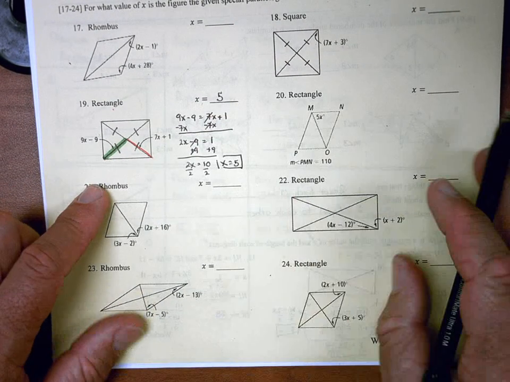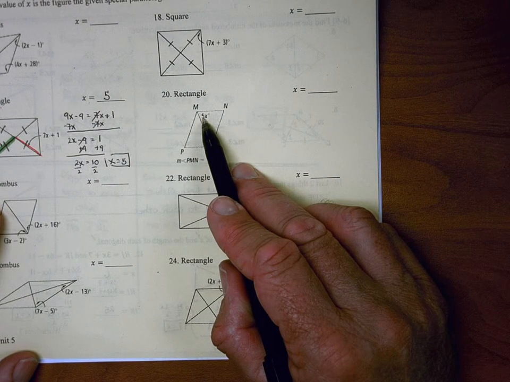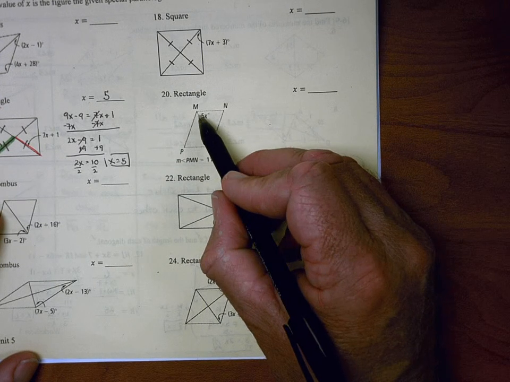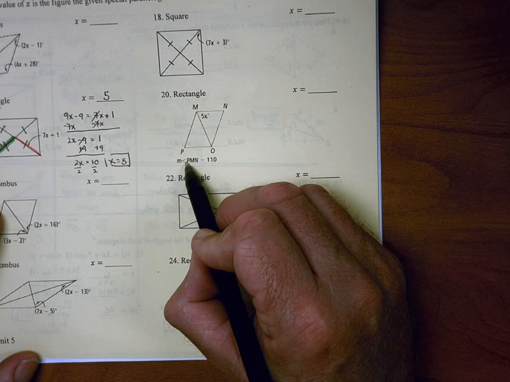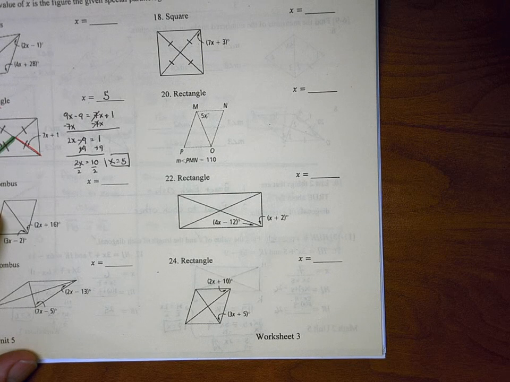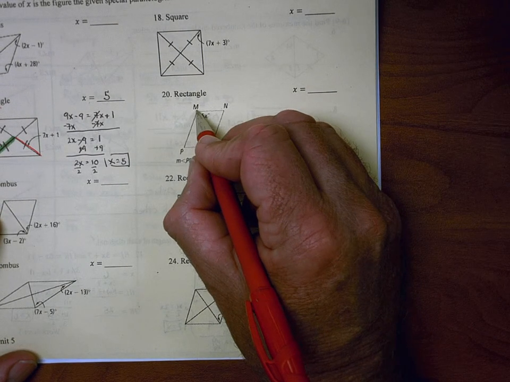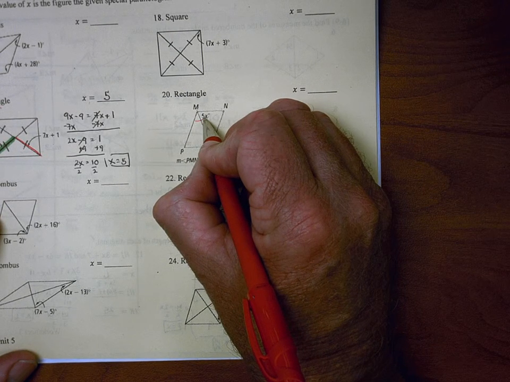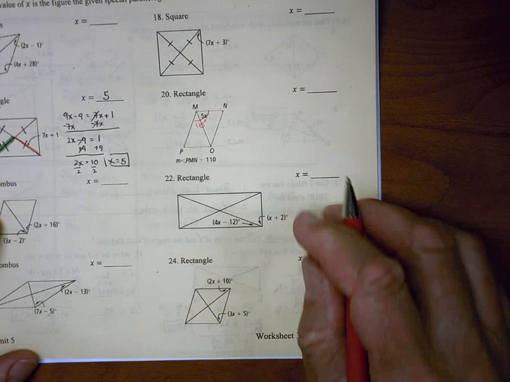Okay, moving on to number 20, the next example. Number 20 says this is a rectangle. You can see that we are given that this angle right here, angle OMN, is 5x. And then we know that the measure down here, it's telling us the measure of angle PMN is 110 degrees. So they're telling us this whole angle right here is 110 degrees.